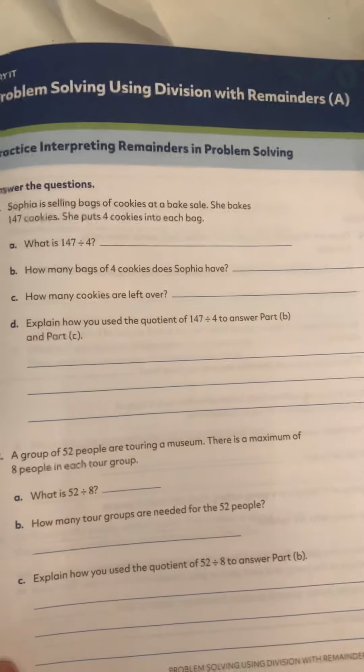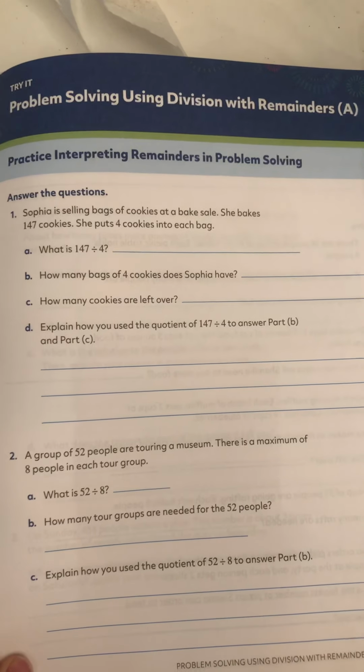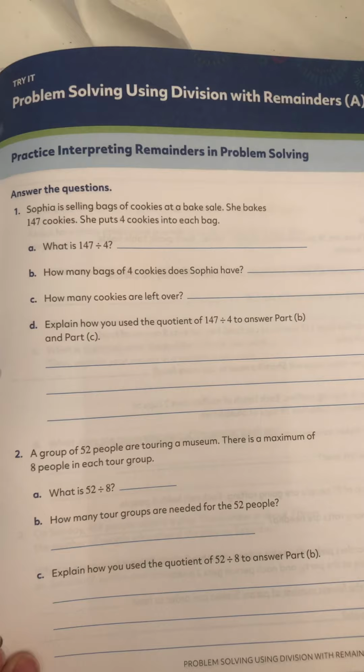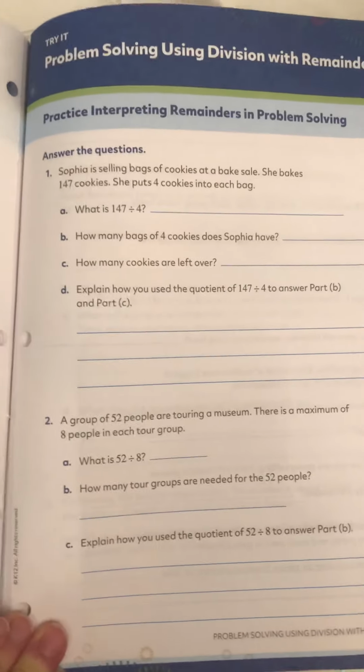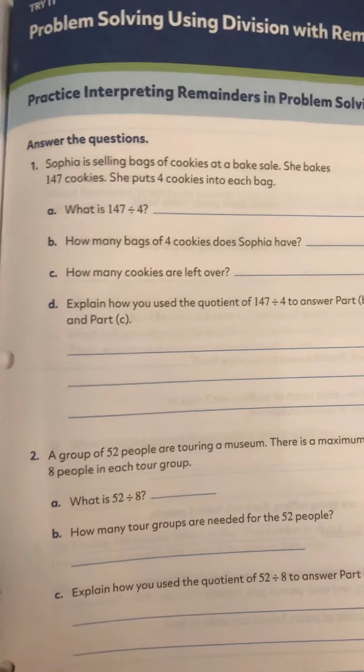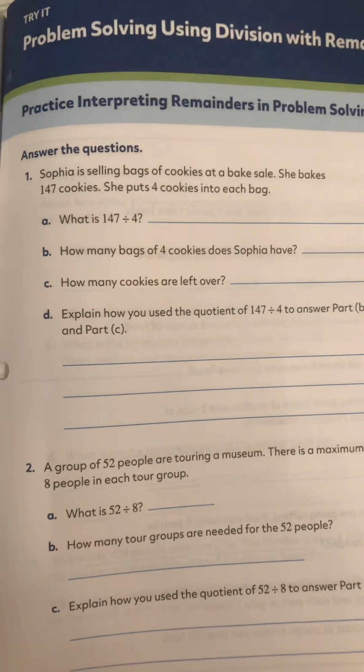Today we are going to work on problem solving division with remainders. So we're actually working right out of our workbook. This is page 131. So the first one says answer the questions, and let's take a look.